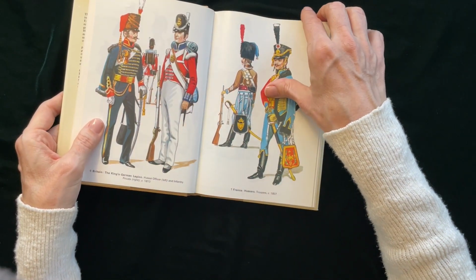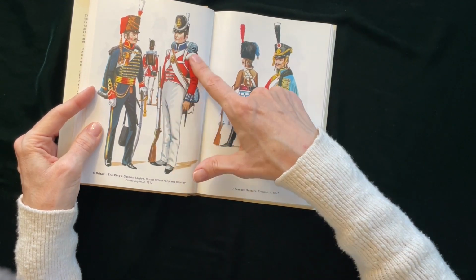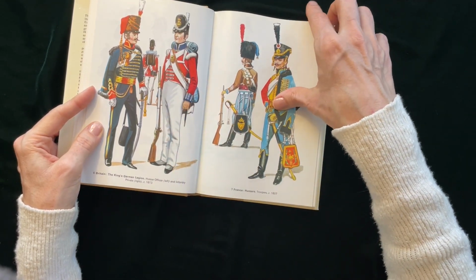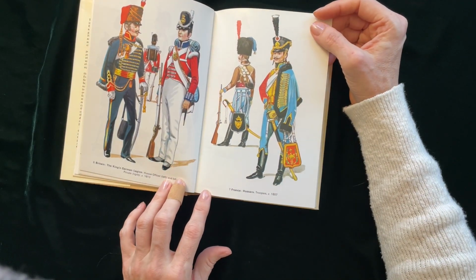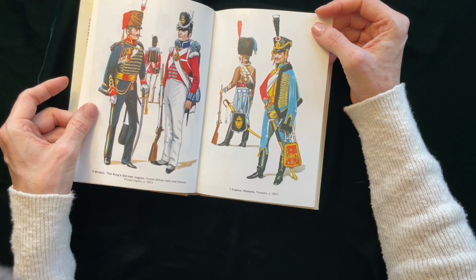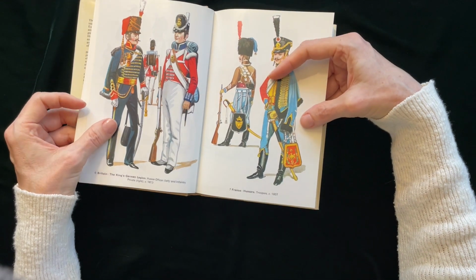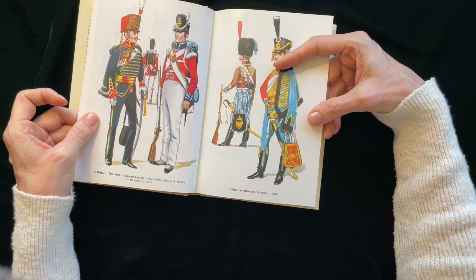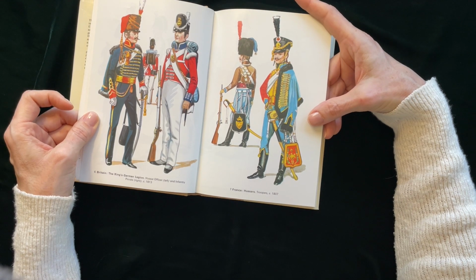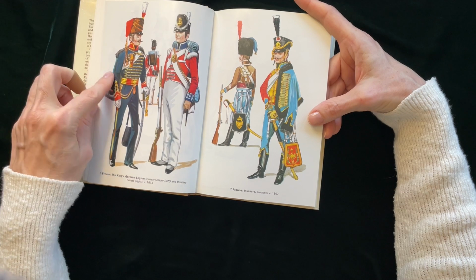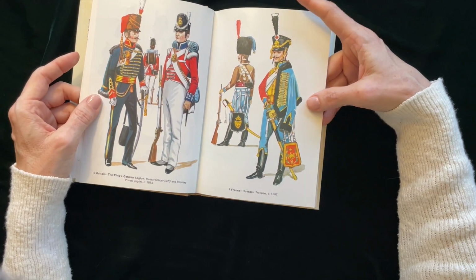The King's German Legion. So you can see where the British uniform came from. And of course, during this time we had the Hanoverian kings in Britain. So that's why they're called the German Legion. And there's that hussar cape, it's always hanging off one shoulder.